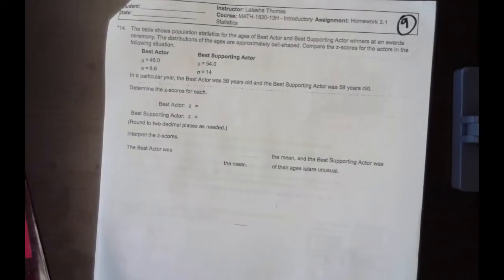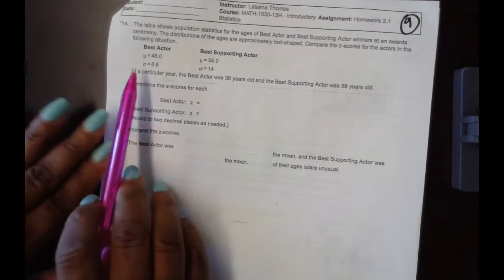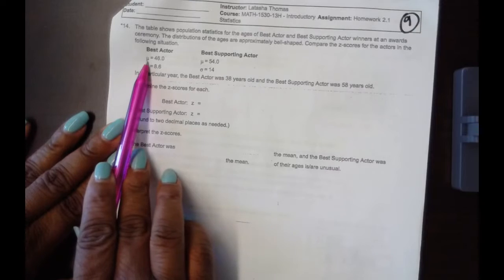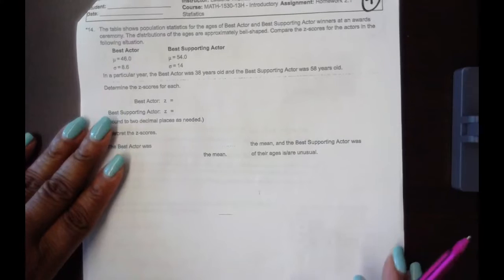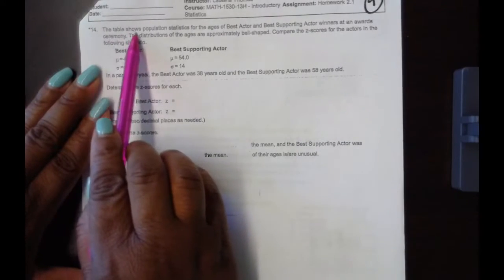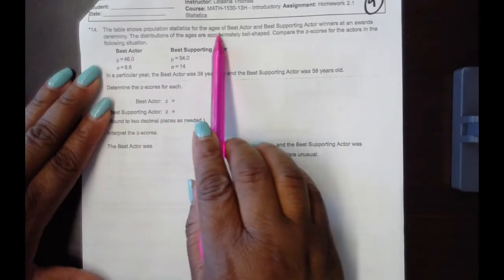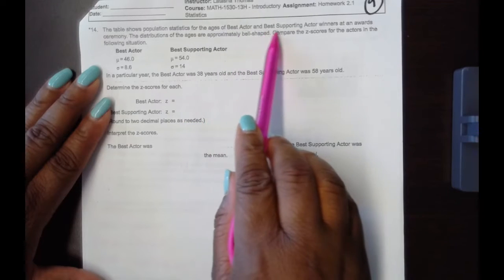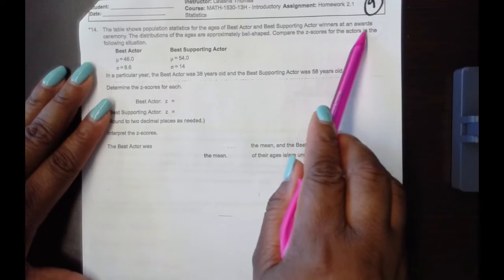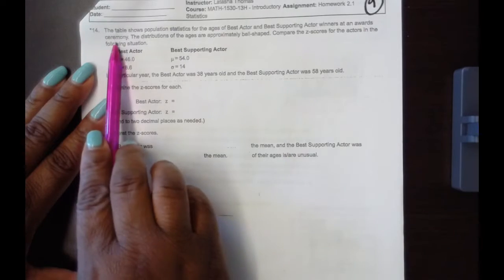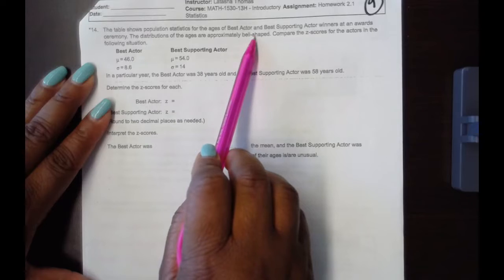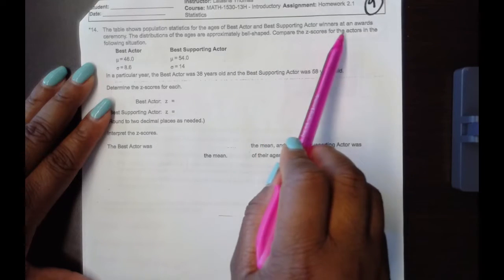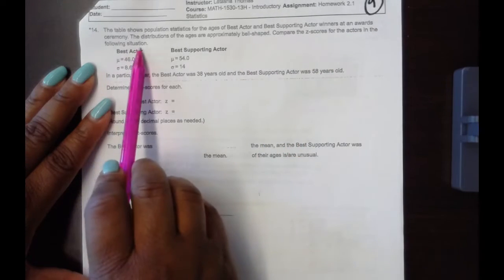Alright, in number 14 we have a new variable, we'll call it a variable, the use of a new Greek letter. We'll talk about what that is. It says the table shows population statistics for the ages of Best Actor and Best Supporting Actor winners at an awards ceremony. The distributions of the ages are approximately bell-shaped. Compare the z-scores for the actors in the following situation.